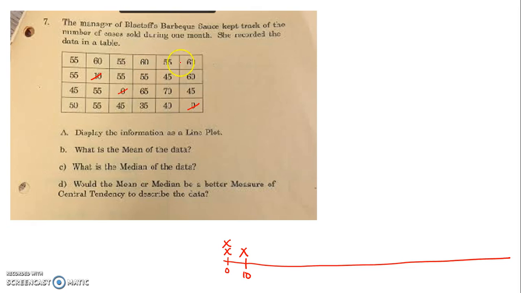Then I look, what's the next smallest number after 10? I see a 35. So your teacher might want you to space it out and jump over to 35. I'm not really spacing it correctly, but there's 35. She might want you to do 0, 5, 10, 15, 20, 25, 30, 35, but I'm not spacing it like that for you. I'm just putting the numbers along the bottom. So there's a 35.